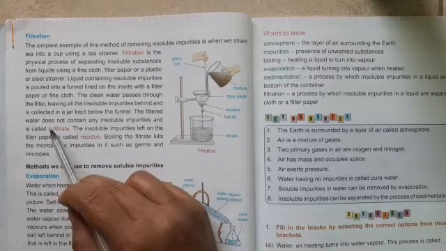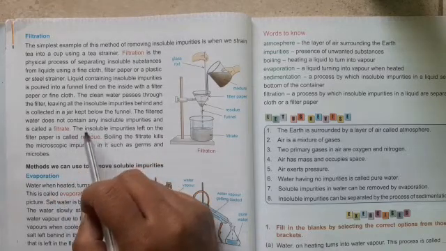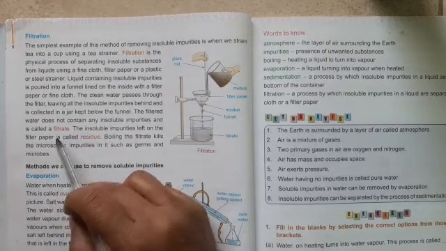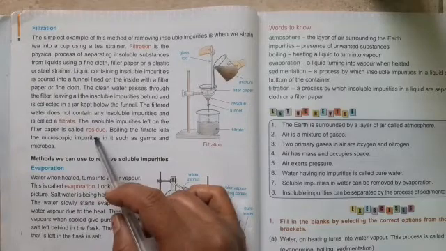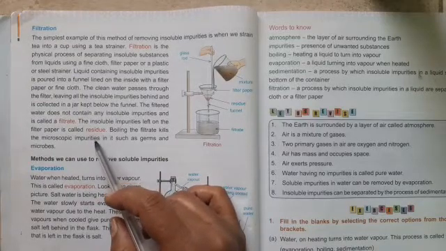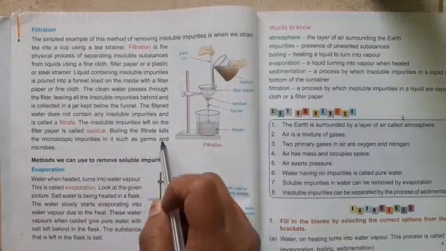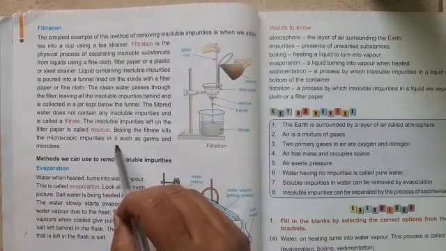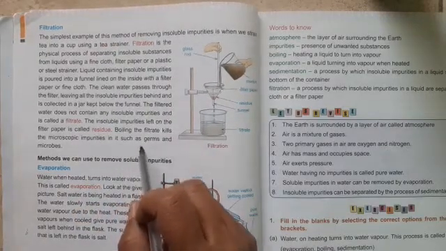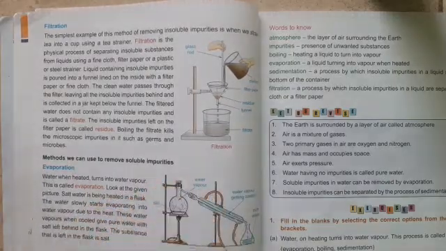The filtered water does not contain any insoluble impurities and is called the filtrate. The insoluble impurities left on the filter paper are called the residue. Boiling the filtrate kills the microscopic impurities in it, such as germs and microbes.